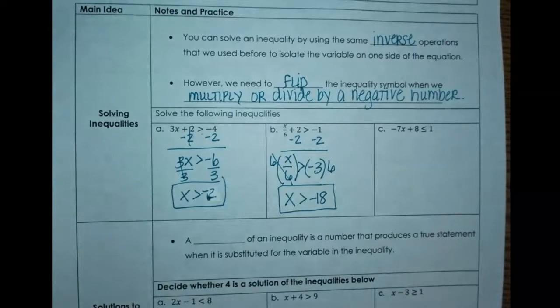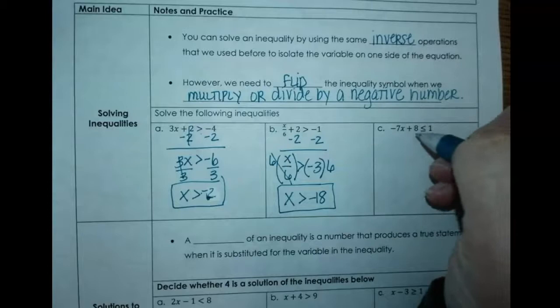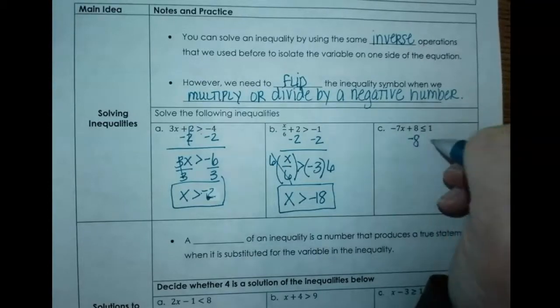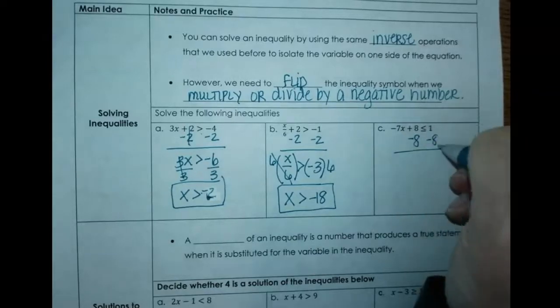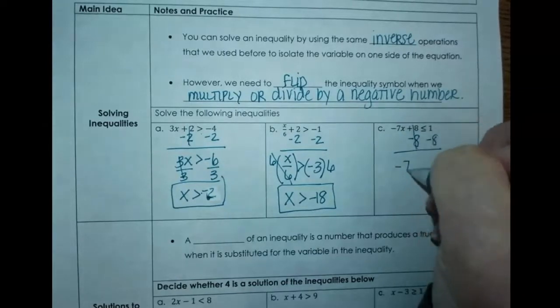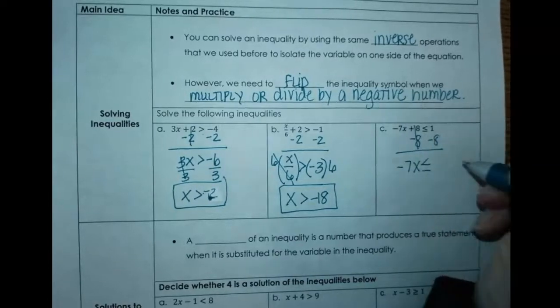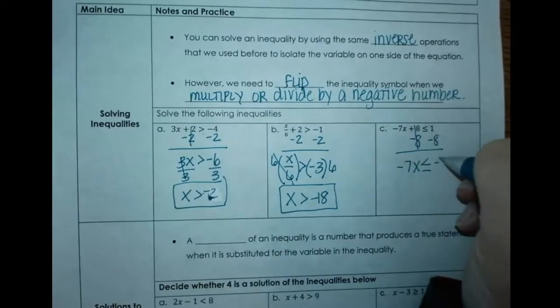And one last solving before we move on to solutions. I'm trying to get the x, so I need to get it down to one term to be able to do that. So I'm going to subtract 8 from both sides. I'm left with -7x, less than or equal to 1 minus 8, which is -7.